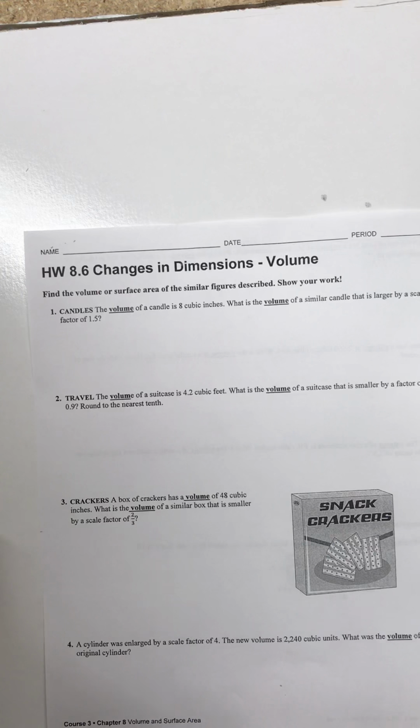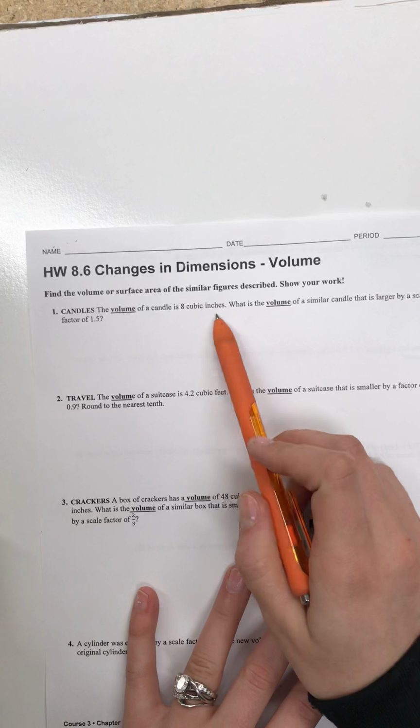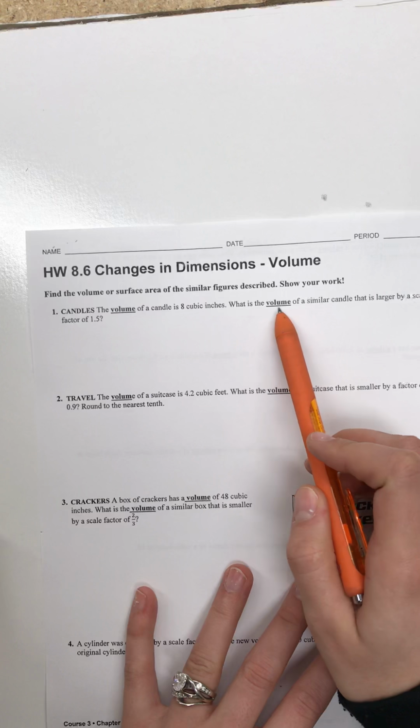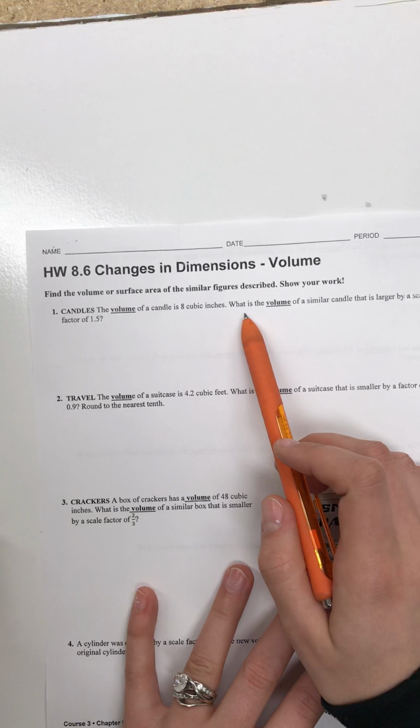In section 8.6, we talk about changes in dimensions, focusing on volume. Now, we've learned in chapter 8 the volume of a cylinder, volume of a sphere, and volume of a cone. And now what we're going to do is take those volumes and figure out what the volume would be for a similar figure. So if you look at question number 1, it says the volume of a candle is 8 cubic inches. What is the volume of a similar candle that is larger by a scale factor of 1.5?